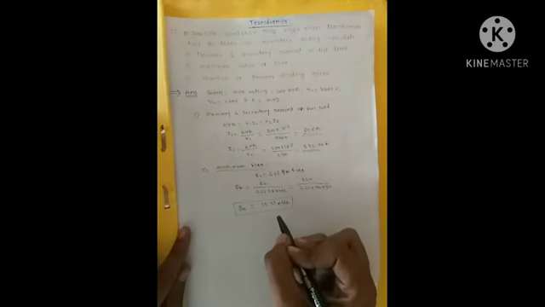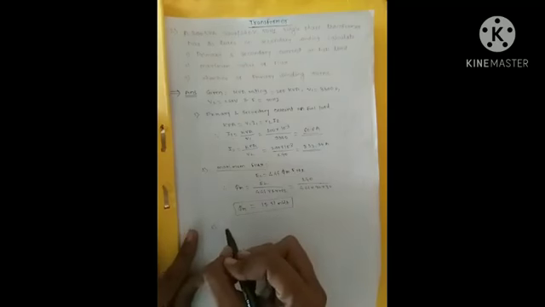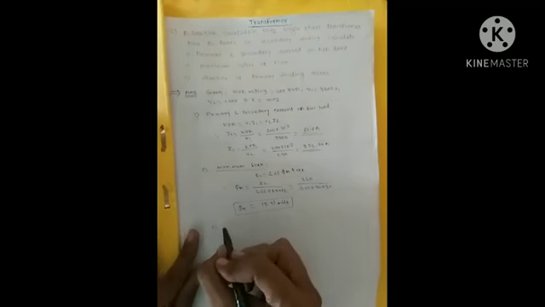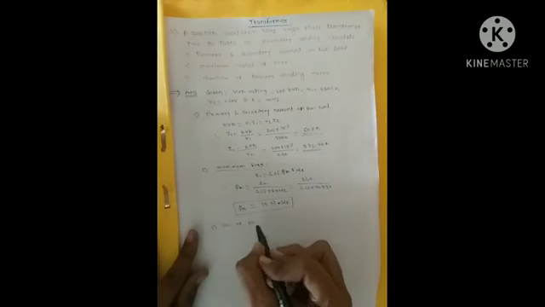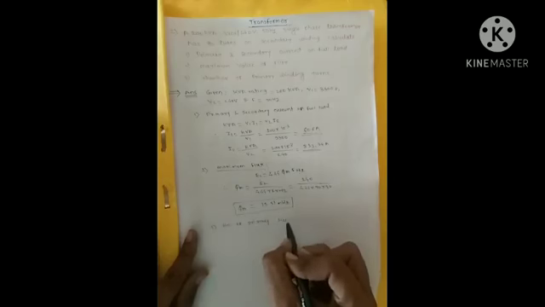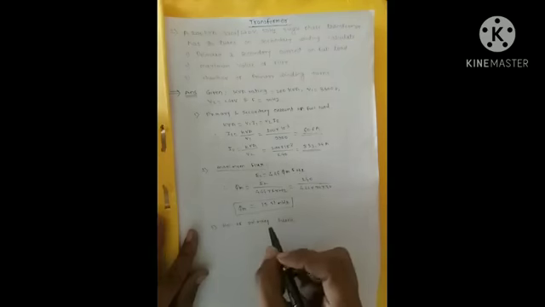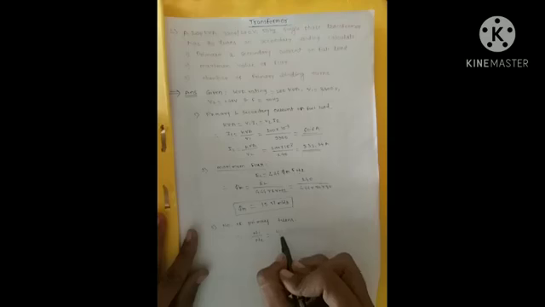Okay, we have to calculate now the number of primary turns, that is N1. Therefore, N1 upon N2 equals V1 upon V2. We know that this is the transformation ratio.